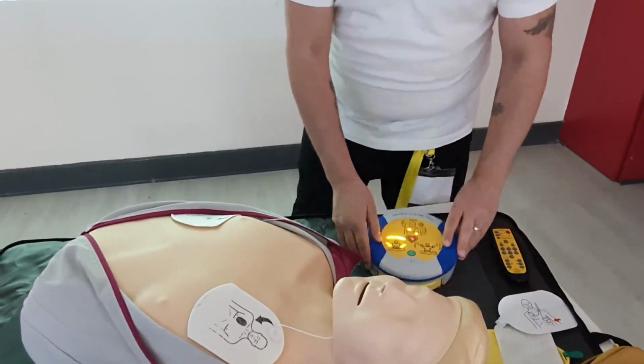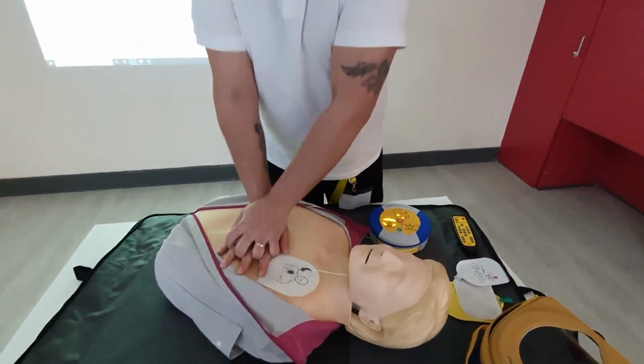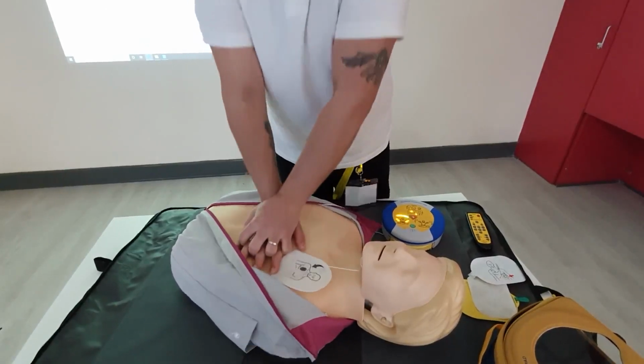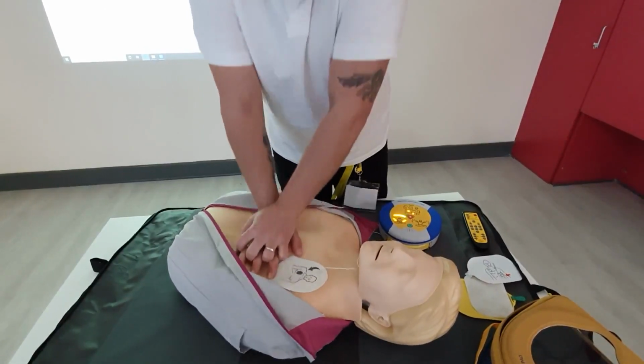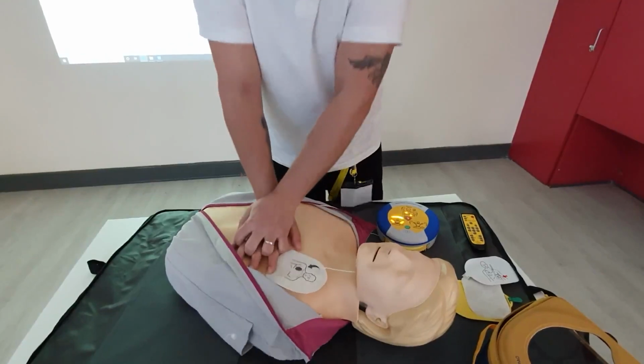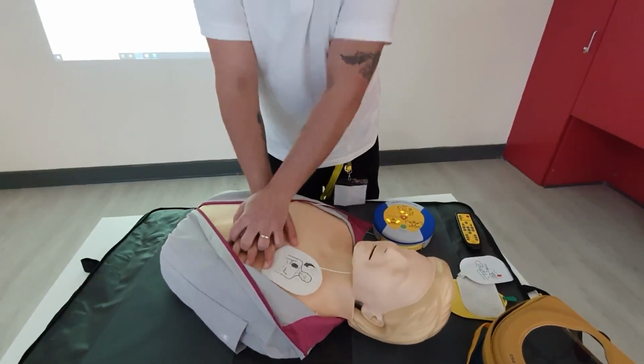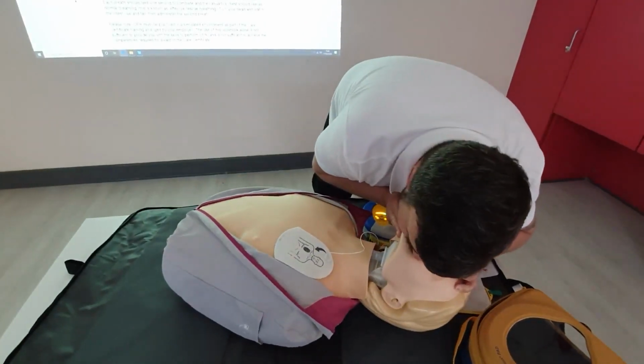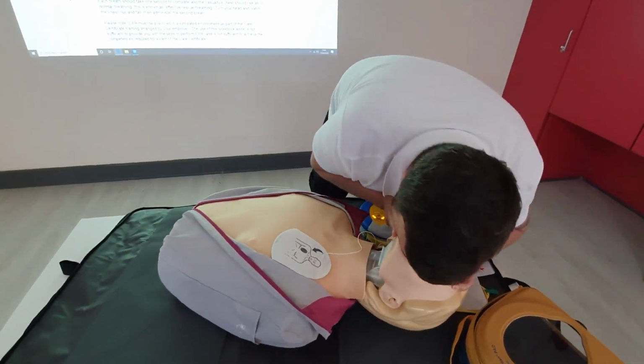Begin CPR. It is safe to touch the patient. Place overlapping hands in middle of chest. Press directly down on the chest in time with metronome. Remain calm. Good compressions.